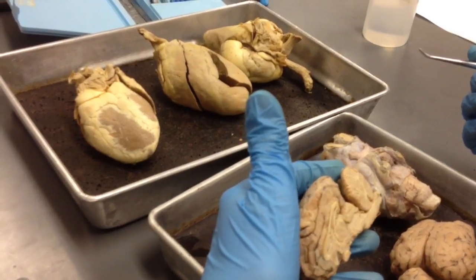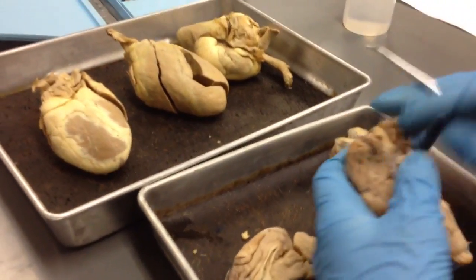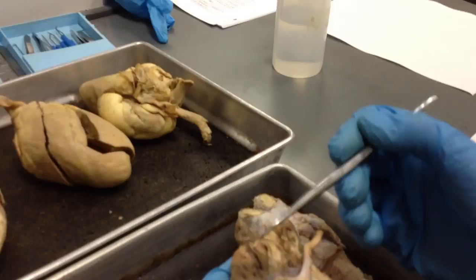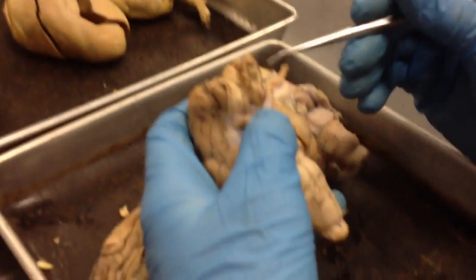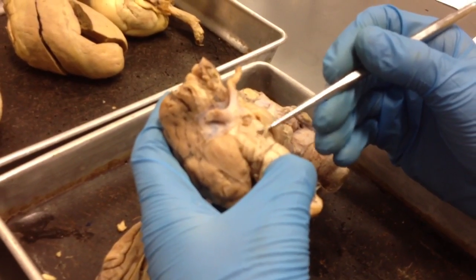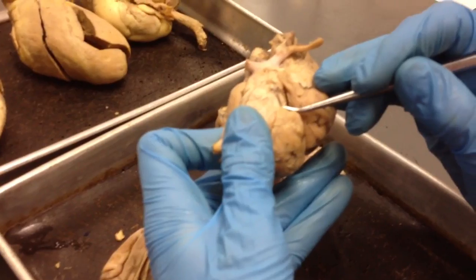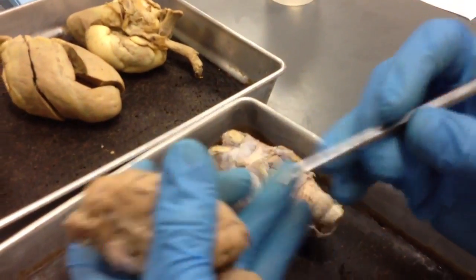Is everything already located? Oh yeah, and all the nerves. Okay. So we have cranial nerve number 1, olfactory. Cranial nerve number 2, optic. Cranial nerve number 3, oculomotor. Cranial nerve number 4 is trochlear. It's right here at the base of the transverse fissure.